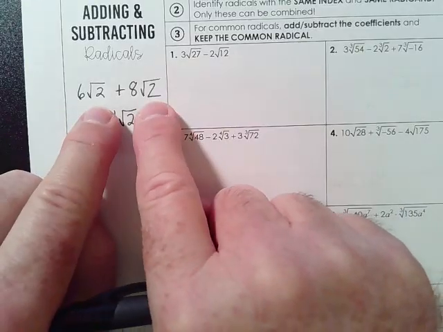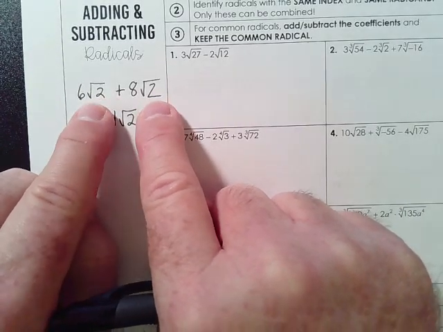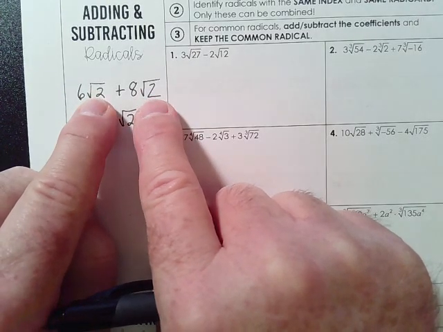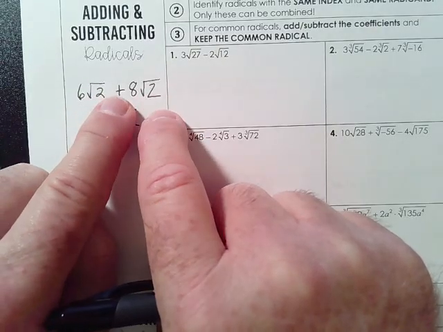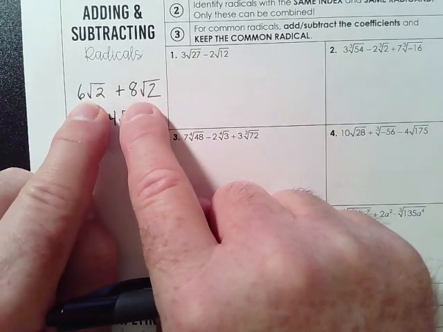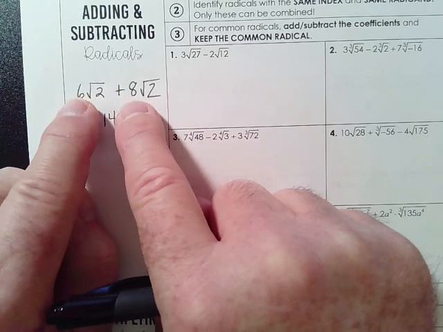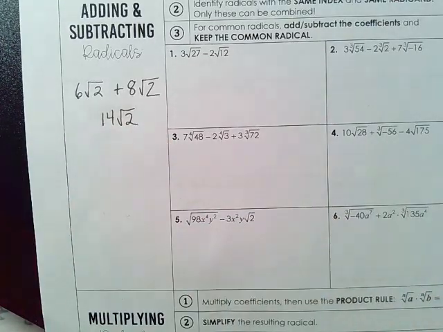Yes, a lot of students are going to say that radical 2 plus radical 2 is radical 4. You can't add or subtract what's under the radical when you're adding or subtracting like terms. It's kind of like 6x plus 8x. That's 14x, not 14x squared. But I know where the problem stems from.